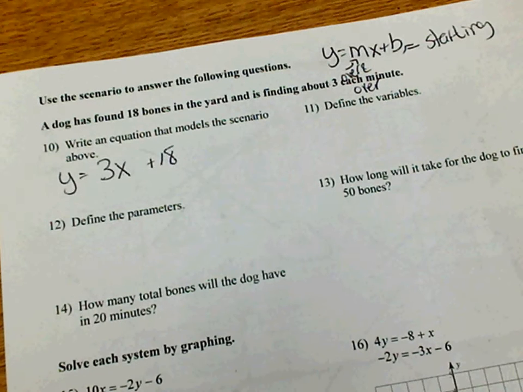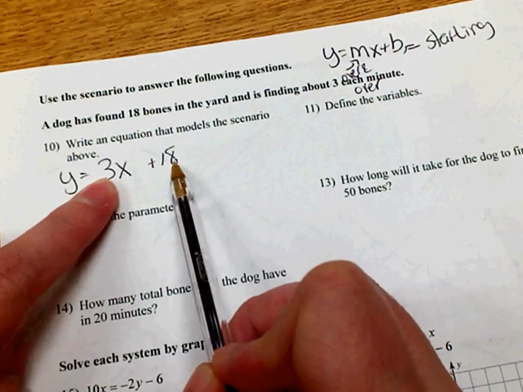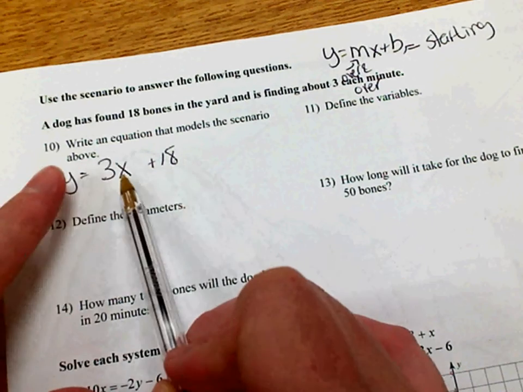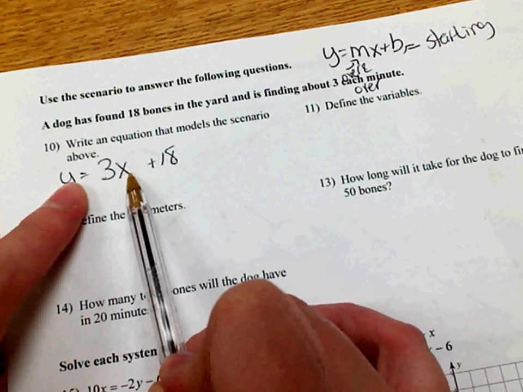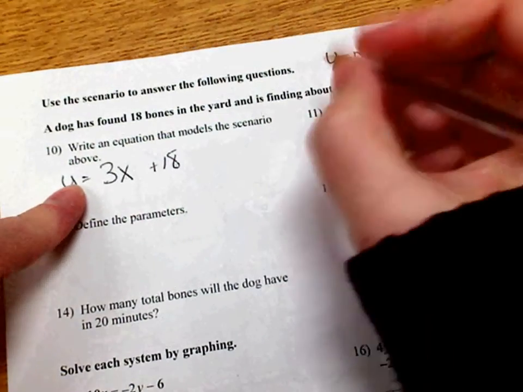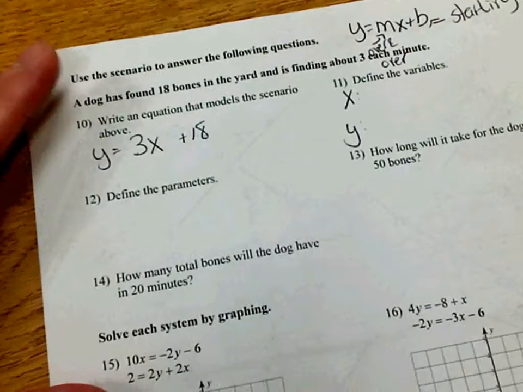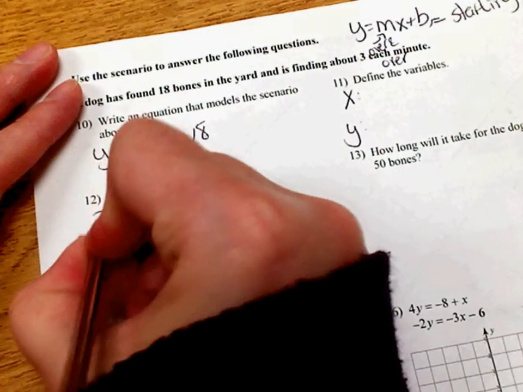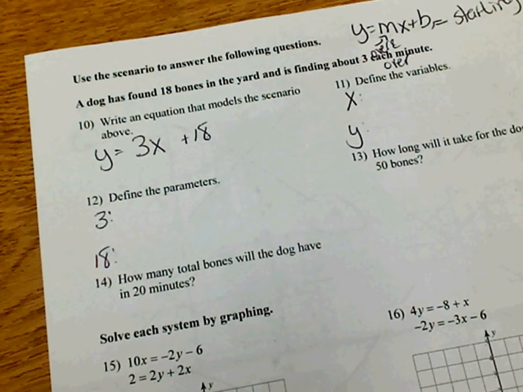You have to remember a variable varies. Varies means changes. So we know the numbers aren't going to change. The 3 and the 18 are just 3 and 18. But the x and the y, we can put different numbers in for those amounts. They can vary. So our variables are x and y, and our parameters are 3 and 18. Okay? So now we have to define them.